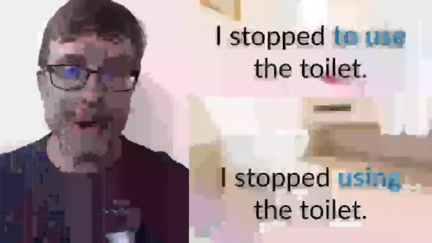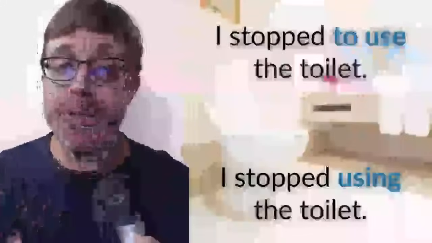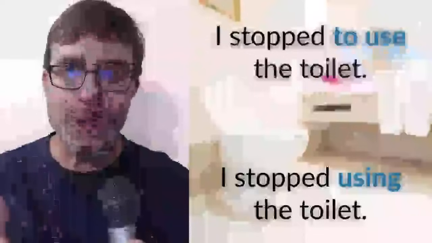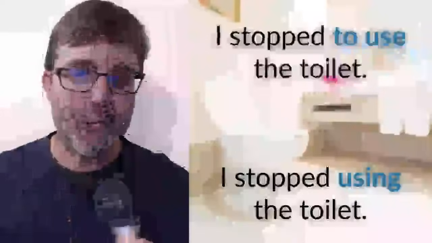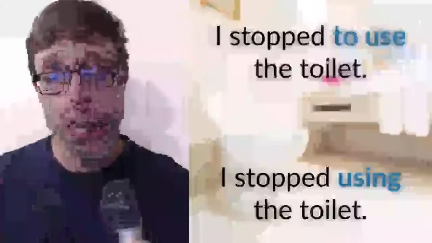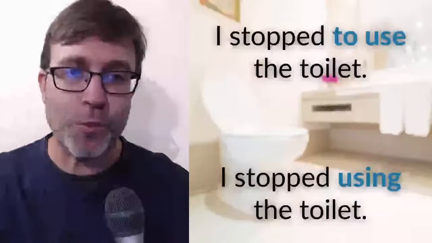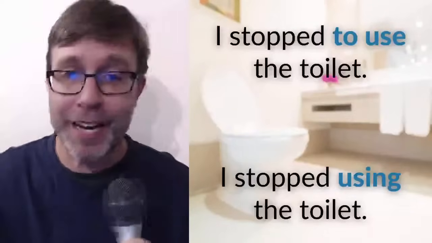And there are still some verbs that we have not covered just yet, and I wanted to open it up with this question, or these two sentences right here. What do you think? Which one would you use? I stopped to use the toilet, or I stopped using the toilet. Okay, what do you think is one that you might use from time to time?